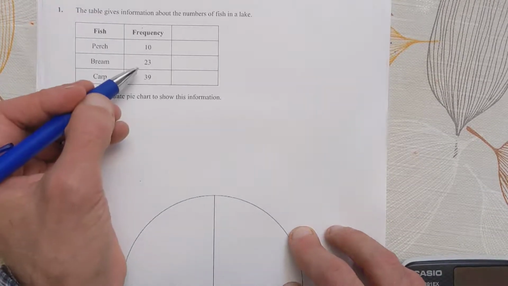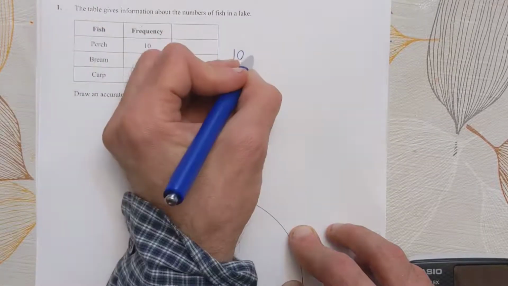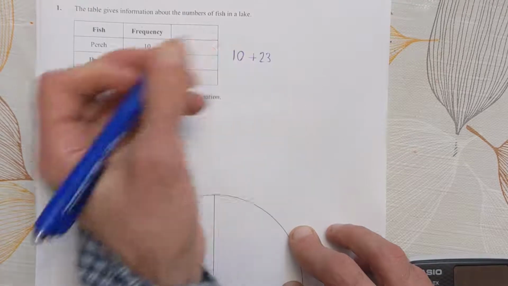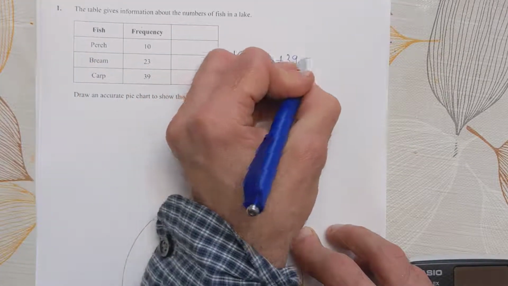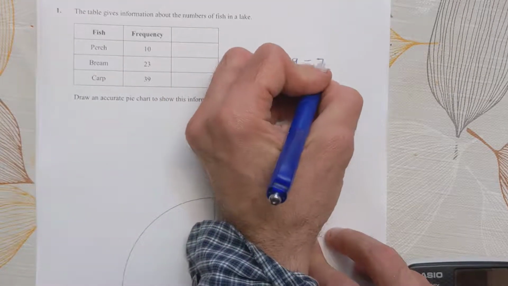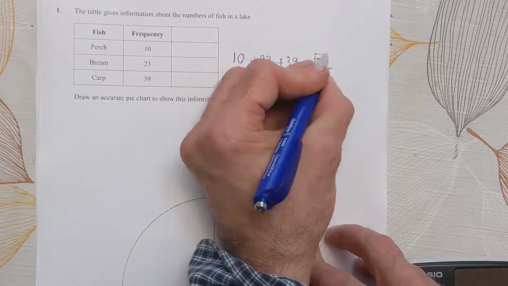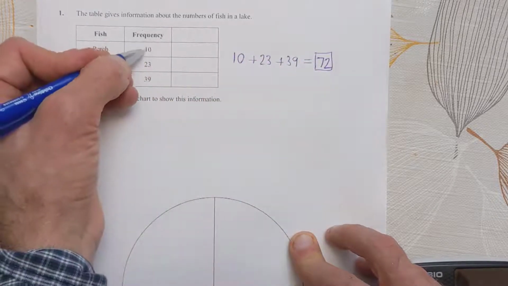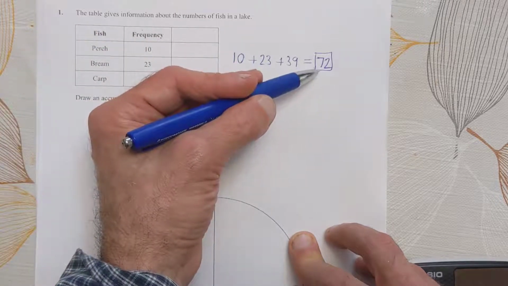So the very first thing that you do is you will add up how many fish there are. So 10 plus 23 plus 39. And when you do that, you get the answer 72. You will always do that, okay? So you will add up the frequency and get the total.